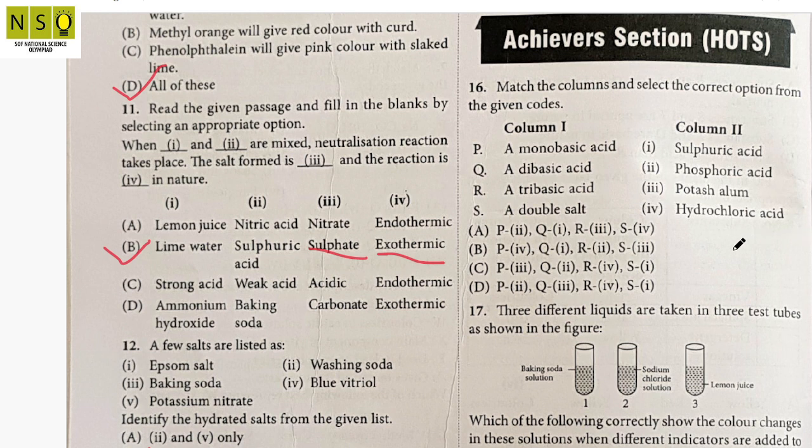Okay. So what is monobasic acid? It is hydrochloric acid, that is HCl. And do you know what dibasic acid is? It is sulfuric acid, that is H2SO4.